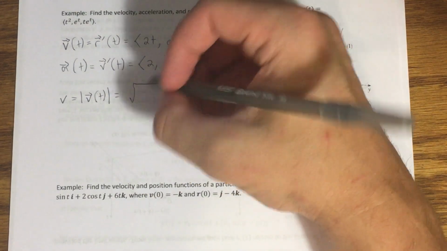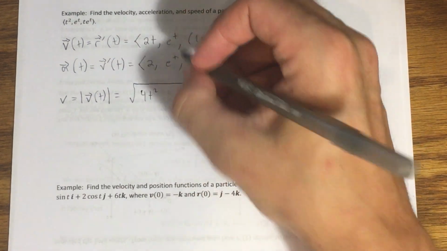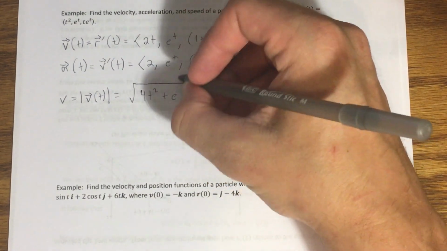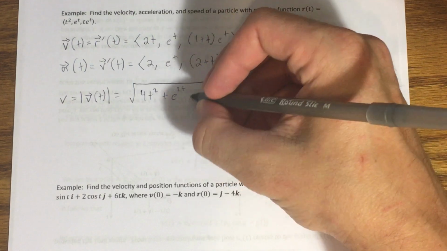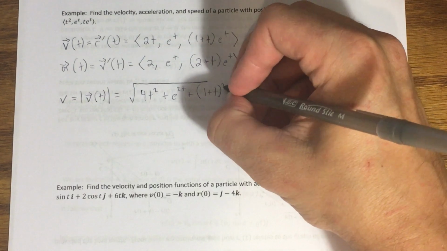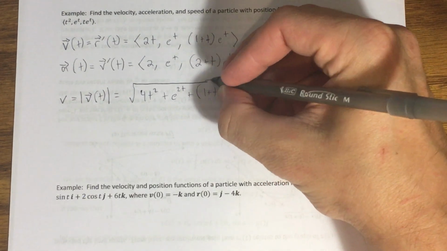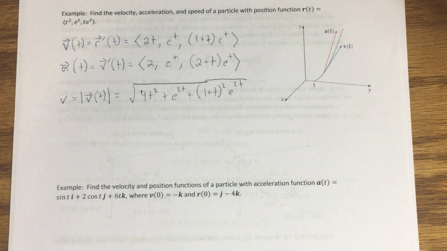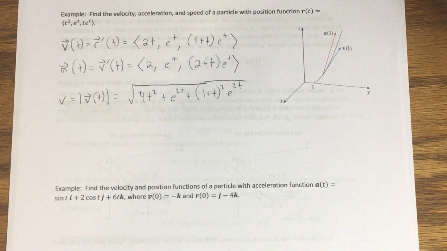Okay, so squaring that would be 4t squared plus e to the t squared, or e to the 2t, same thing, plus squaring that last term, 1 plus t squared e to the 2t. That's really fine to just leave it in that form. I'm not worried about simplifying that anymore. Okay, so all three of those things were very straightforward to find because it's just a matter of finding derivatives.